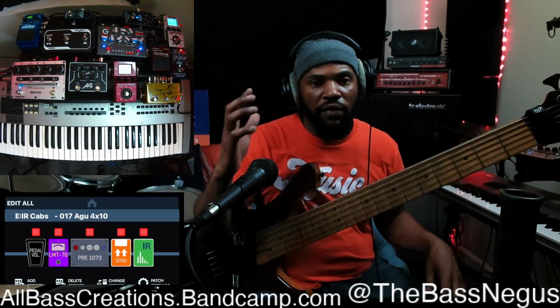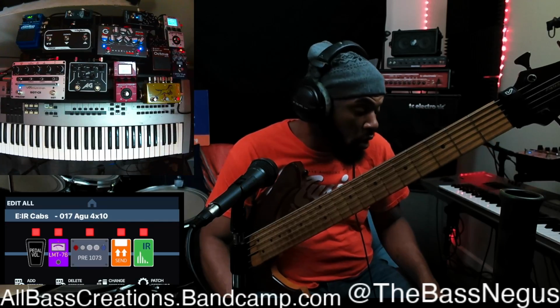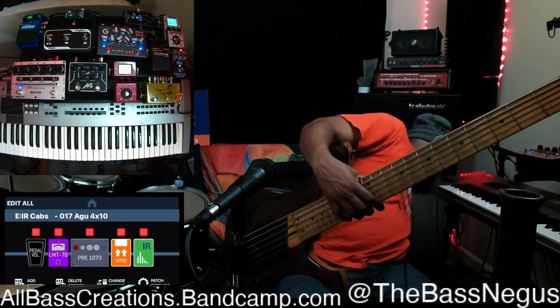So, having an analog filter like that, you can control with your foot, or you can have it set as an LFO.